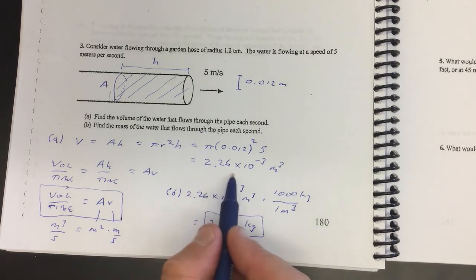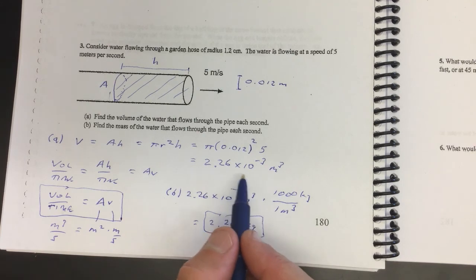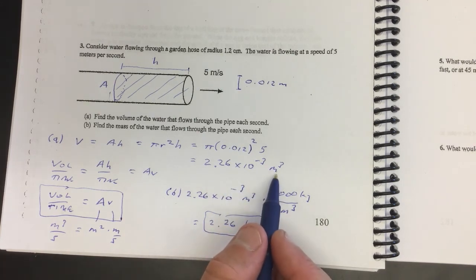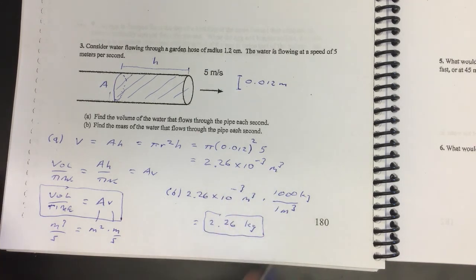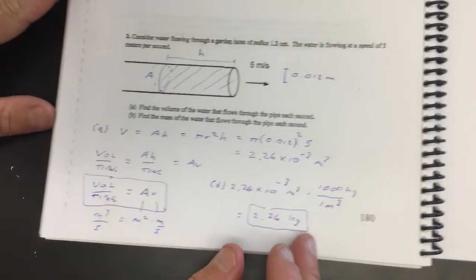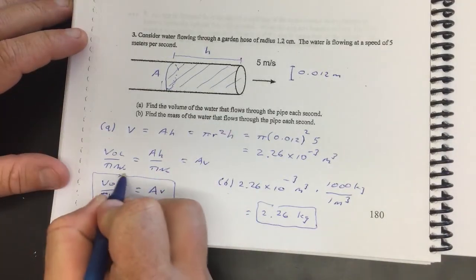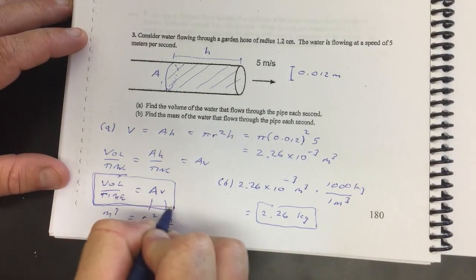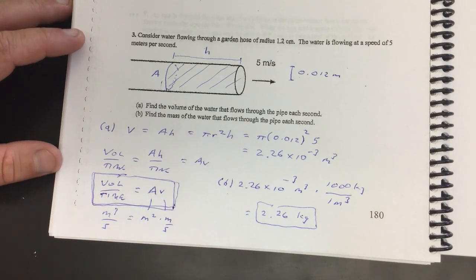So despite the fact that this looks like a small number, it's actually a decent amount of water because a cubic meter is just absolutely huge. So that's how you figure out how much water comes out. Take home point here, by far, the most important thing is this notion of the volume per time being area times velocity.